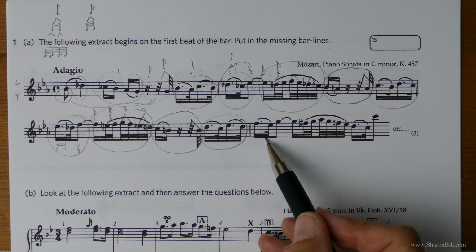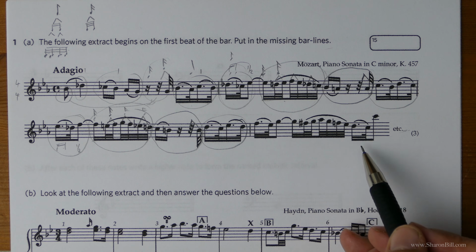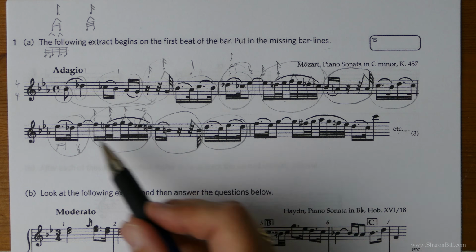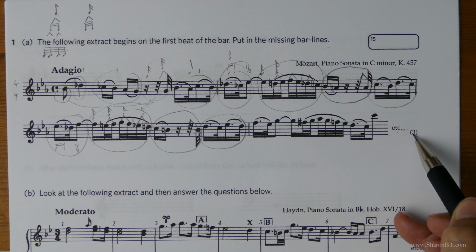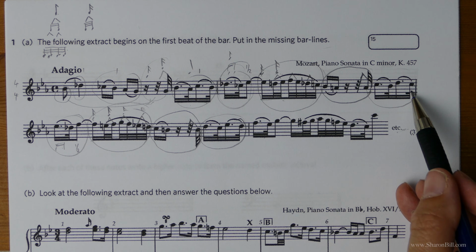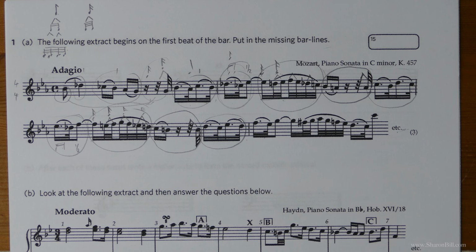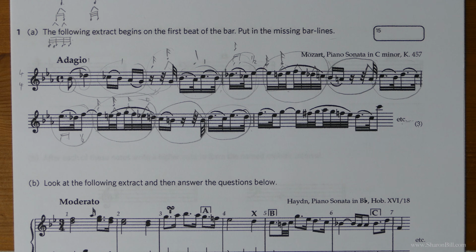We've got one beat here, one beat here. So we're going to be running out of time. We're not going to make the 4 beats, so that's our job done there. And actually it's 3 marks, and we've got 1, 2, 3 bar lines, so that makes sense. So let's move on to the next question.